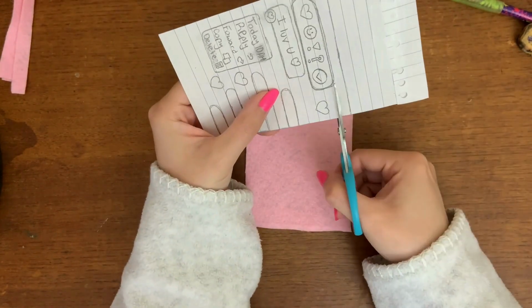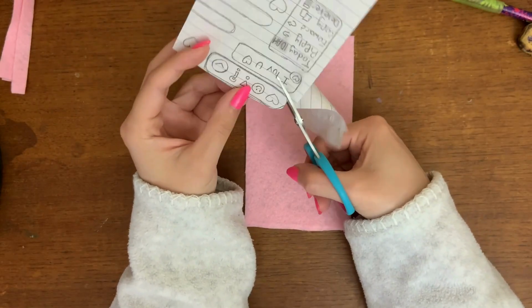Then I cut out the drawings inside, so I could make individual pieces.